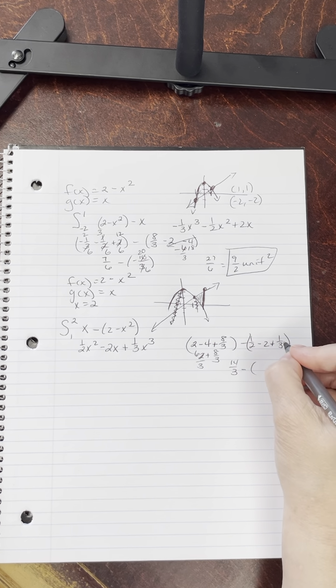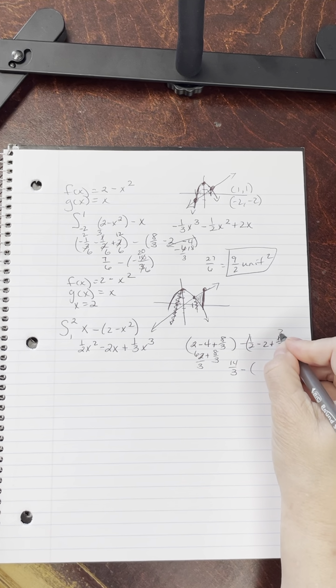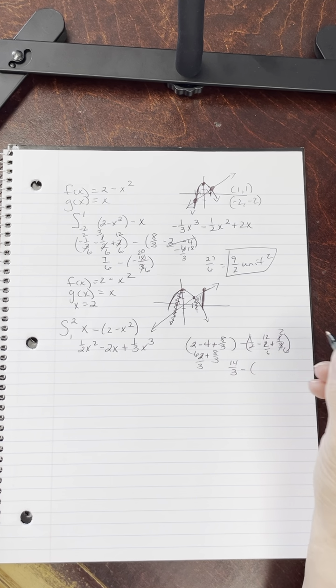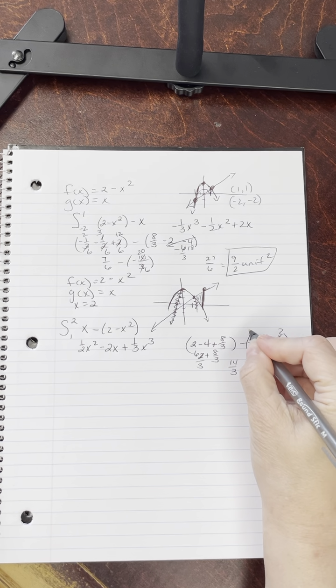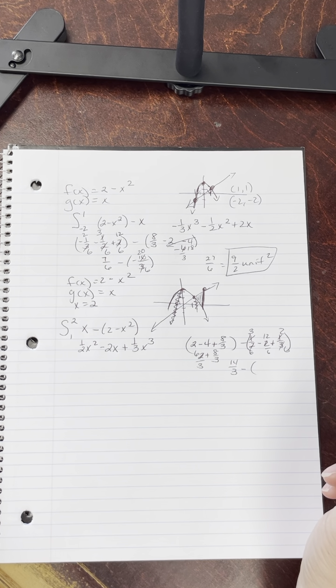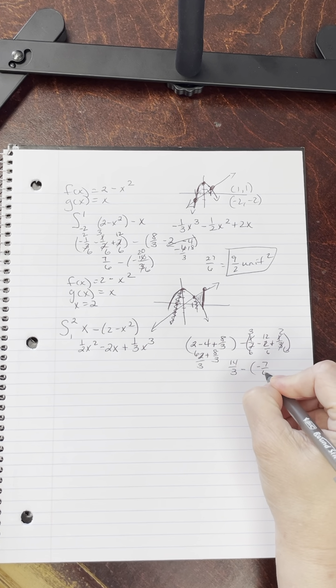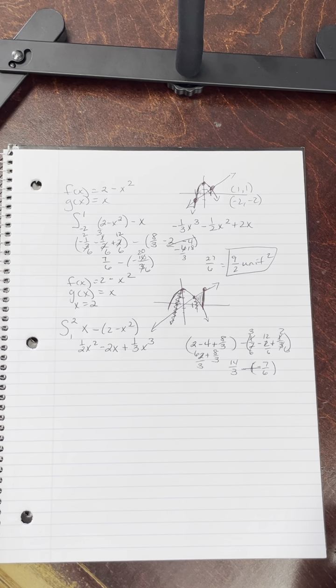Let's just go ahead and common denominator everything to 6. So this is 2, this is 6. Make sure I wrote my 12. 6 and 3. So 3 minus 12, -9, -7 over 6. Changing that to a positive.